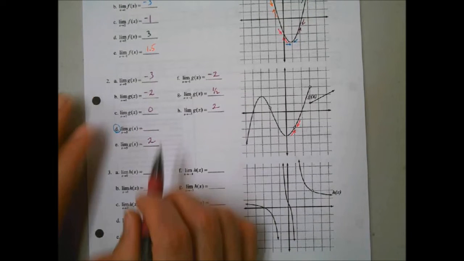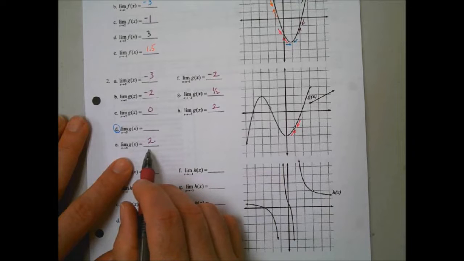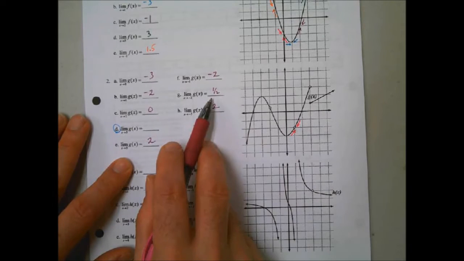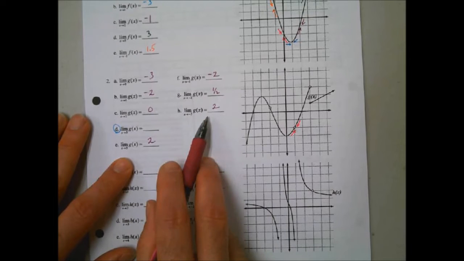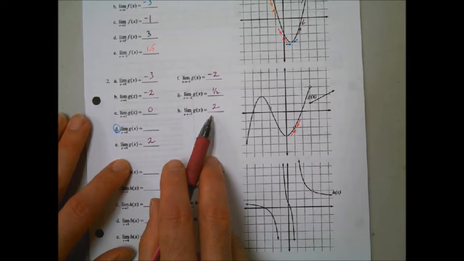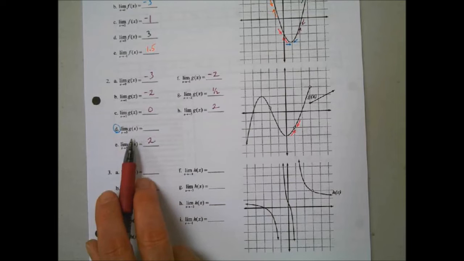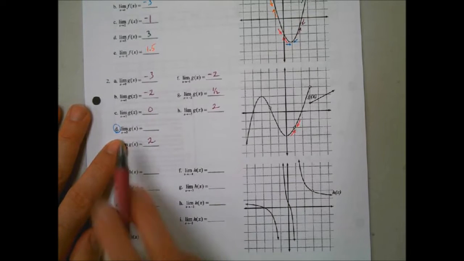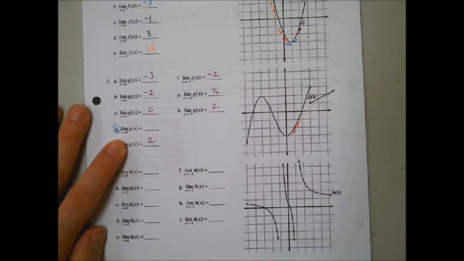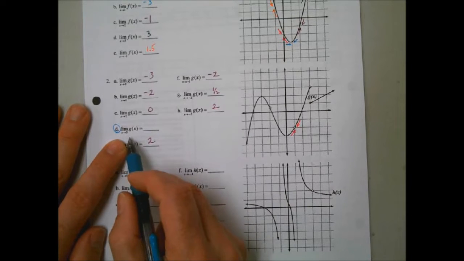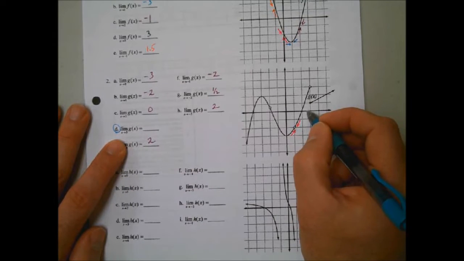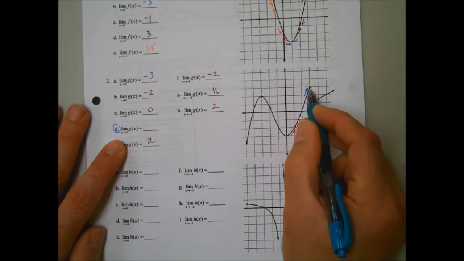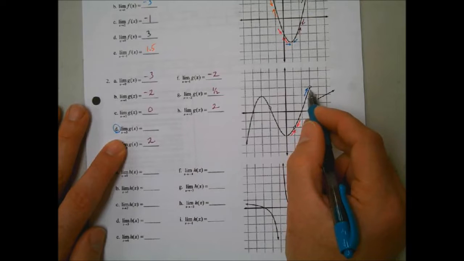Okay, part C is 0, part E is 2, part F is -2, part G is about 1/2, and H is 2. Okay, let's talk about part D, which is the limit as x approaches 3. So if I sneak up from the left-hand side of 3 and go towards 3, the left-hand limit appears to be 3.